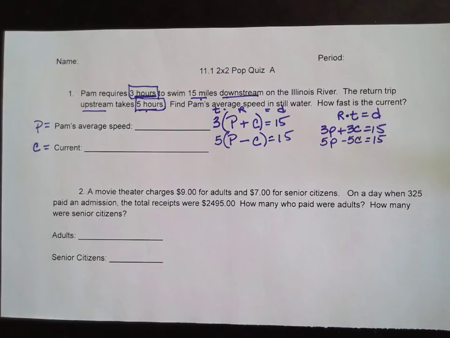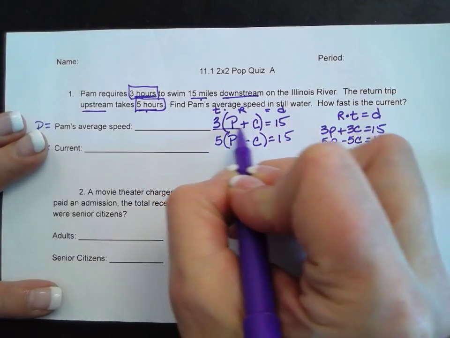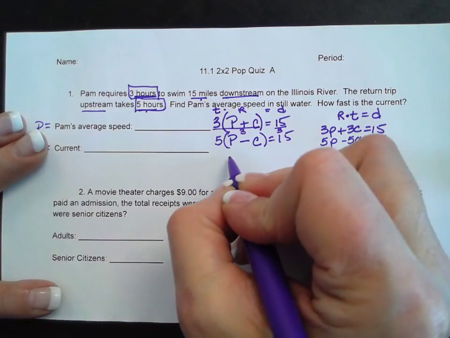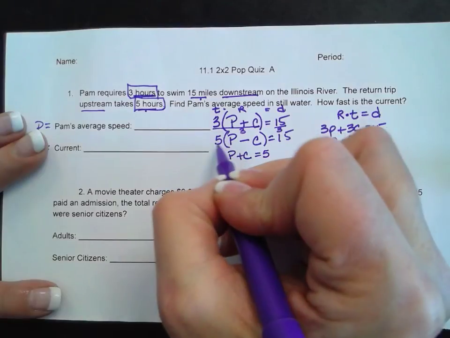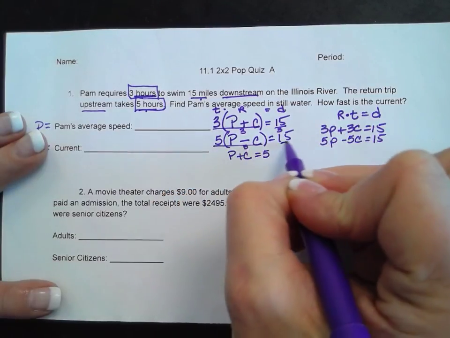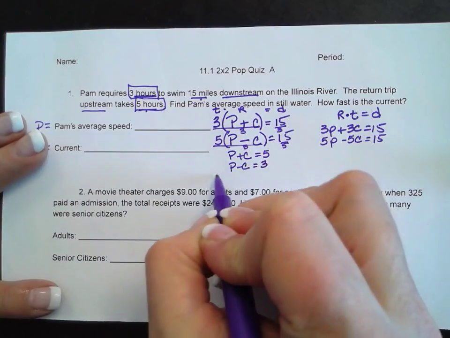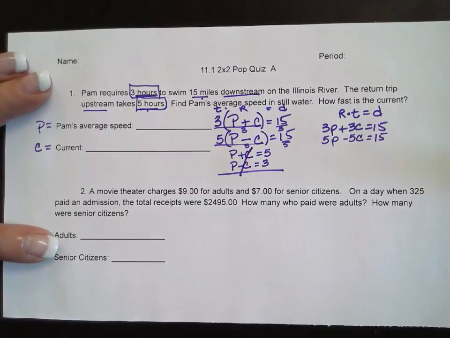Good. Okay. Is there a different way I could have handled that? You could have divided the first one by 3 and then the second one by 5. If I divide both sides by 3, I get P plus C equals 5. And if I divide both sides by 5, I get P minus C is equal to 3, which makes it super duper easy because now my C's automatically cancel out.